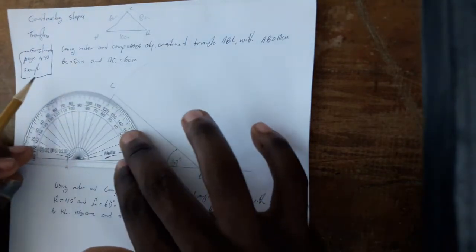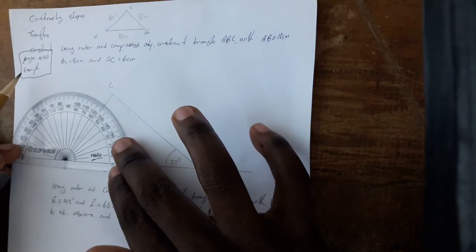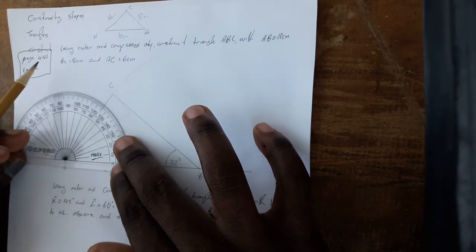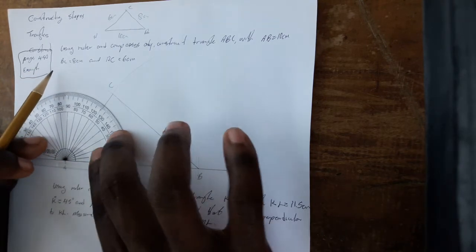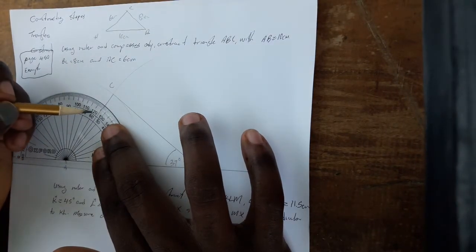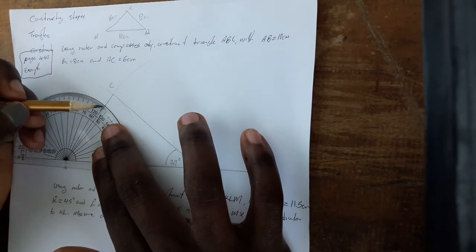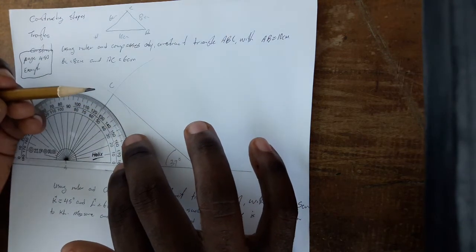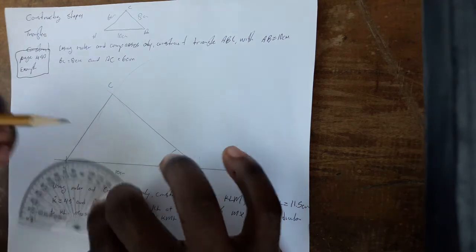So let's try this one over here. Line on line, point on point. This point here where it's supposed to be, and this line at the bottom here. This one looks like it's at the middle. This is 60, no, we have to count from 0 upwards, I made a mistake. It's 55 degrees.